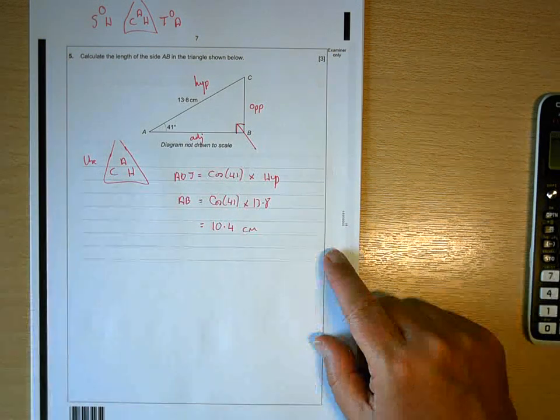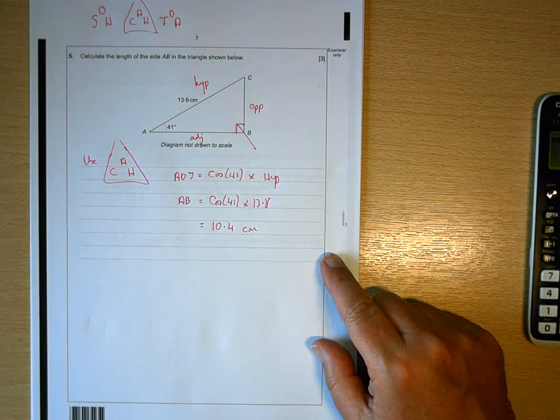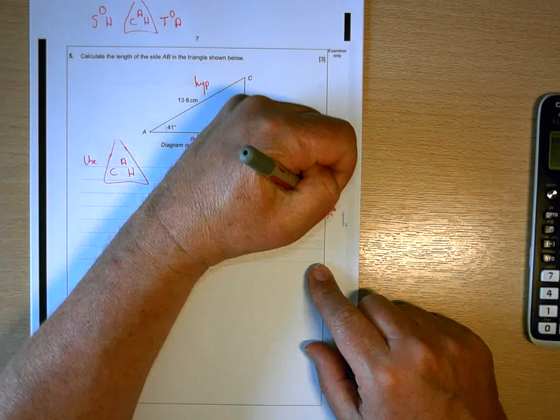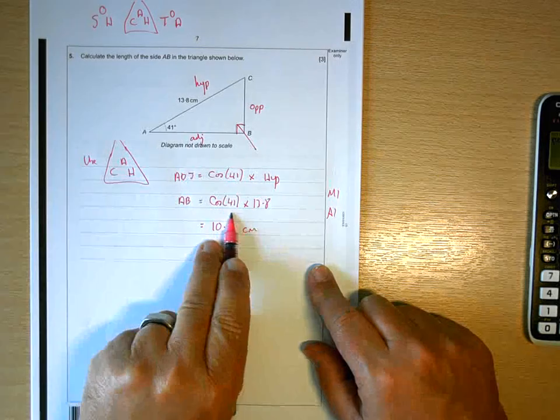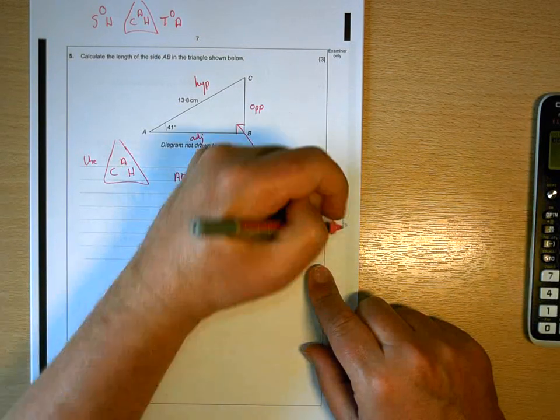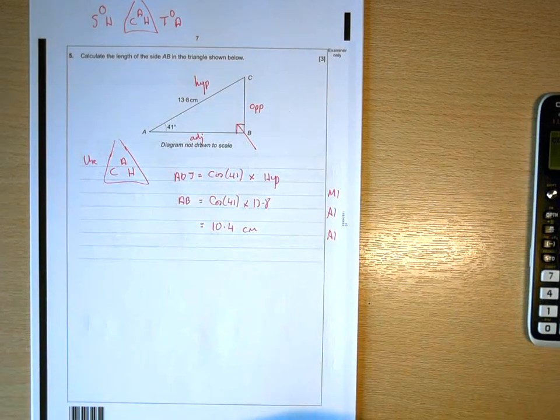So 3 marks for that. You'll have a method and an answer mark for your cos 41 times 13.8, and then an answer mark for your final answer.